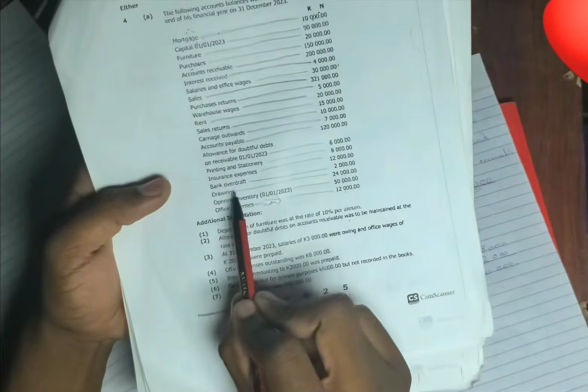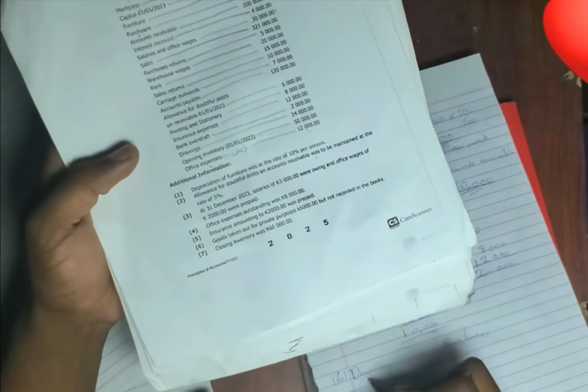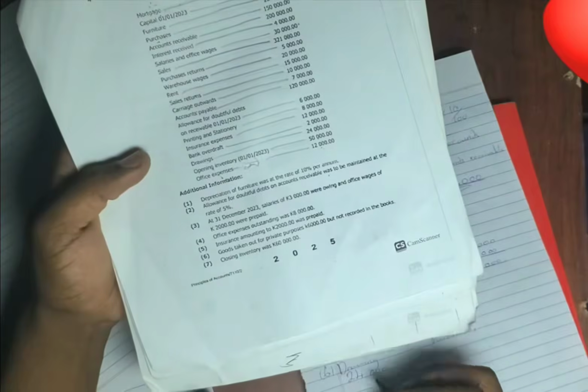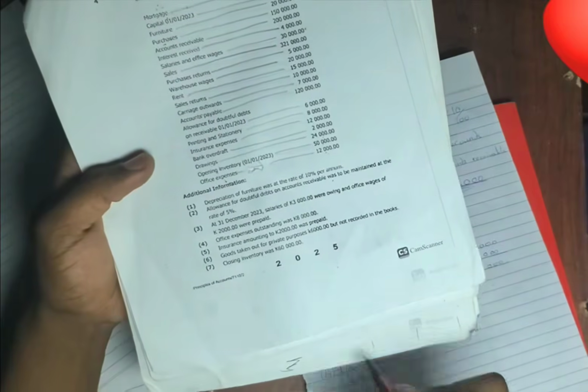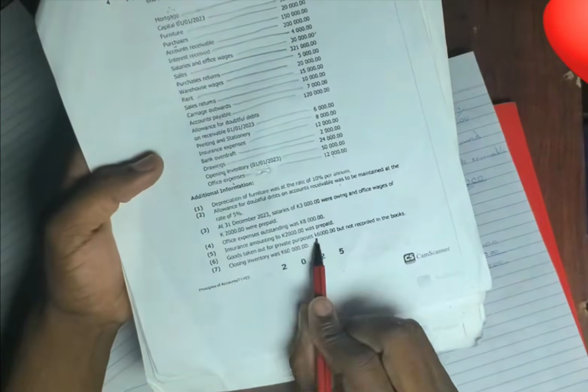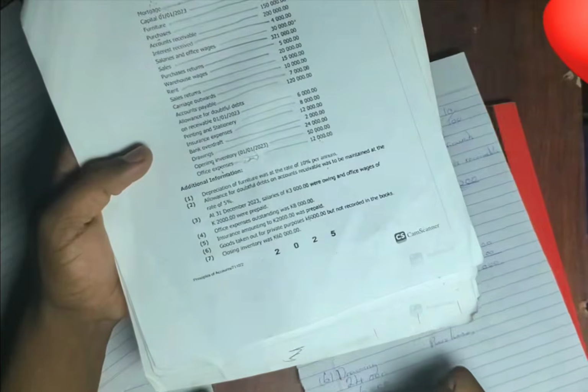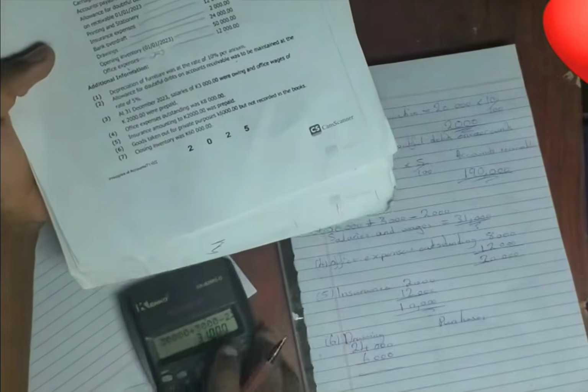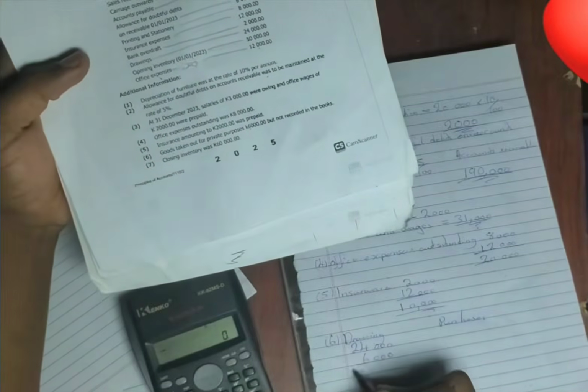So when we check on our general information, how much is our drawing, which is 24,000, then we add plus 6,000, since the goods taken out for private use was 6,000, which is going to give us how much? This is going to be 30,000.